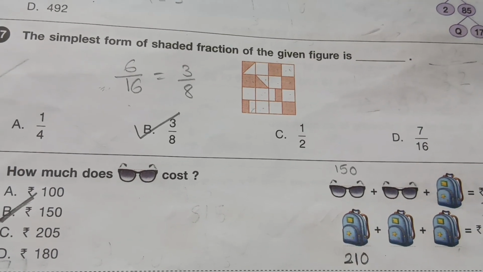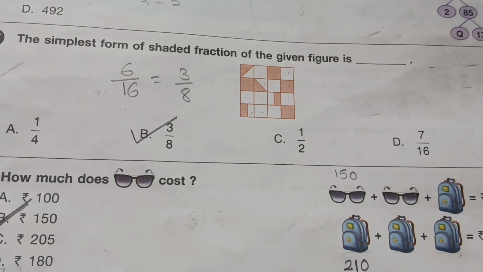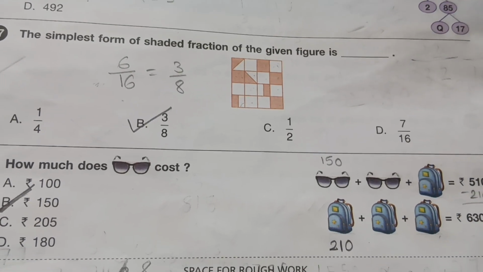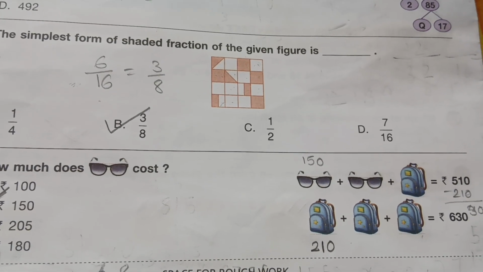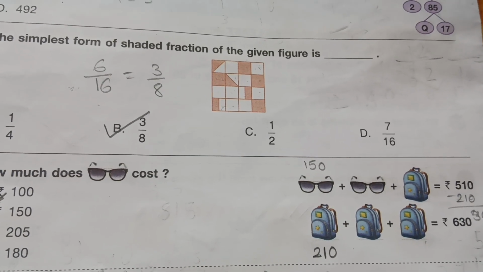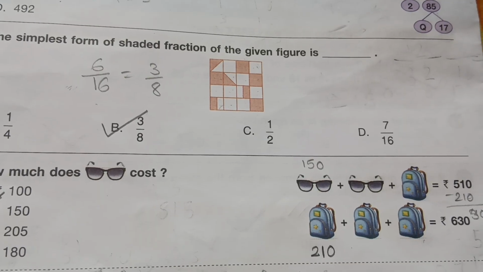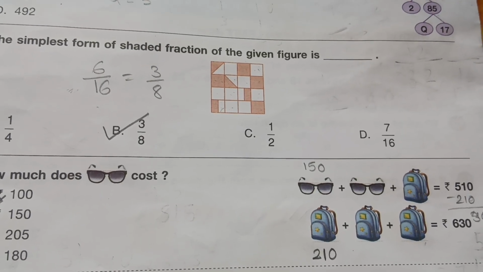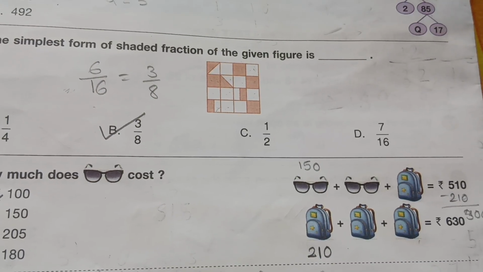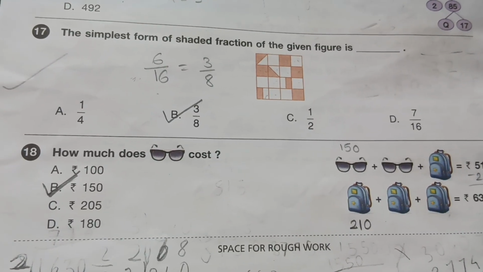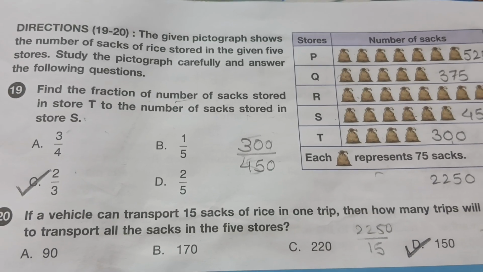How much does a spec cost? See, the cost of 3 bags is 630. So the cost of 1 bag is equal to 210. After putting the value of the bag in the first equation, we get the value of 2 specs, that is 300. So 1 spec is equal to 150. Hence option B.